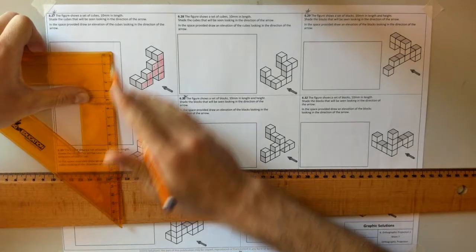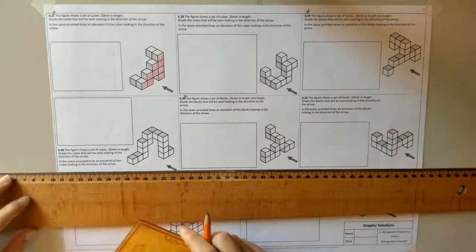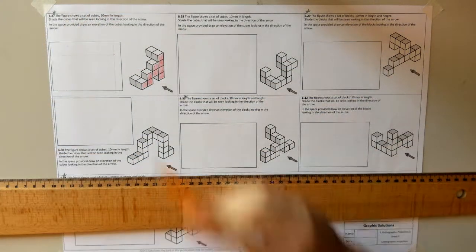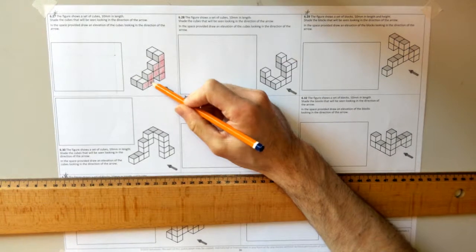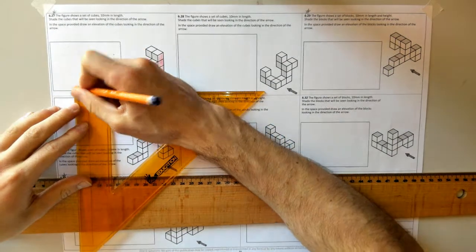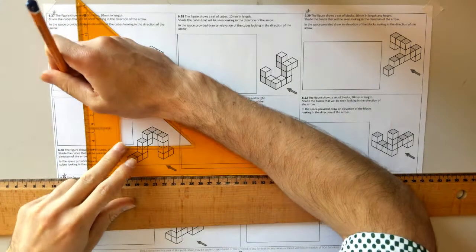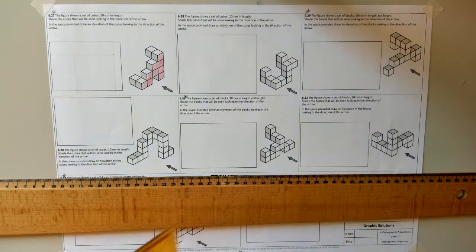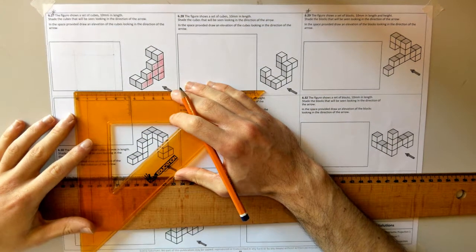So I take that up 40 there, and I take a light line across. And I can see it's going to be 1, 2, 3, 4 blocks wide as well. So 40 mm there. And now what I've drawn is a box that all of my cubes are going to fit inside.